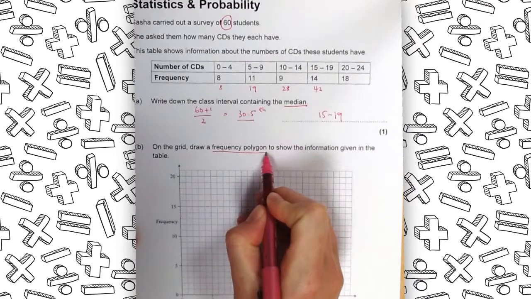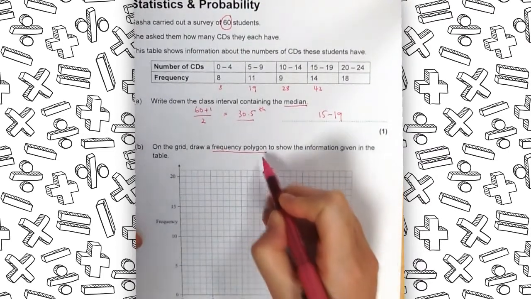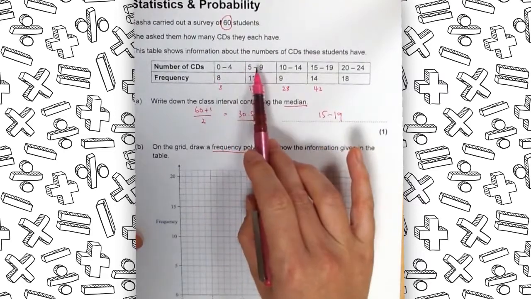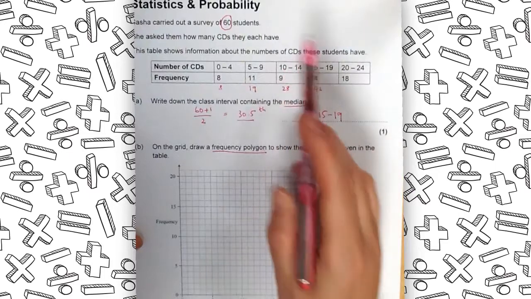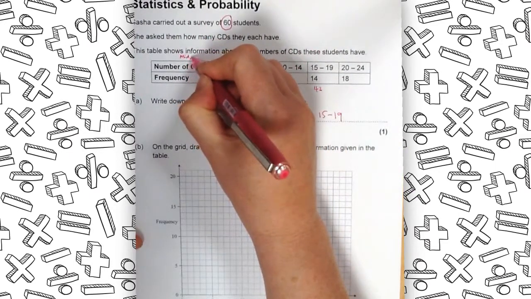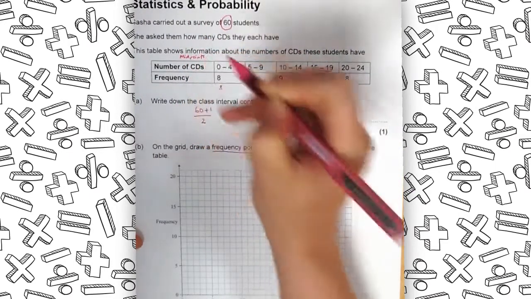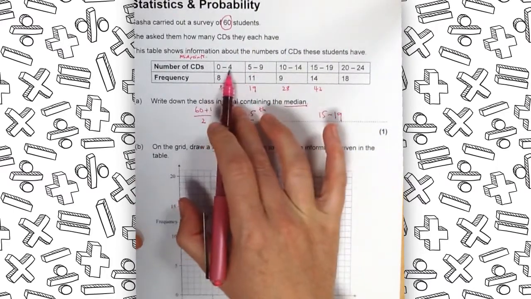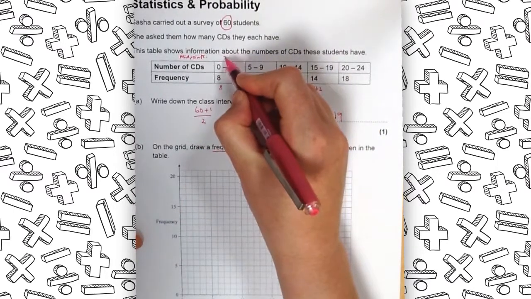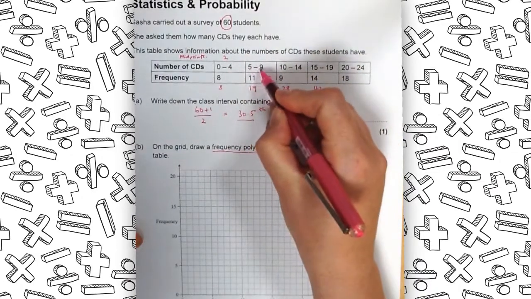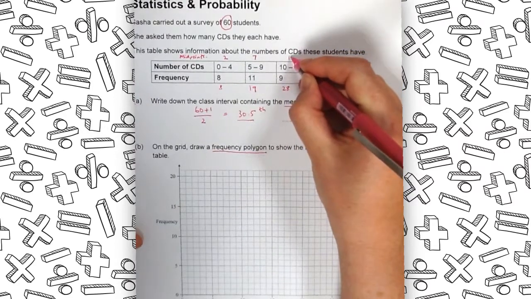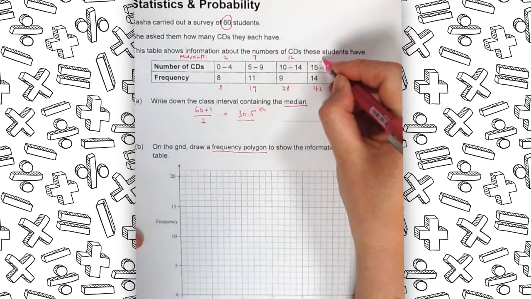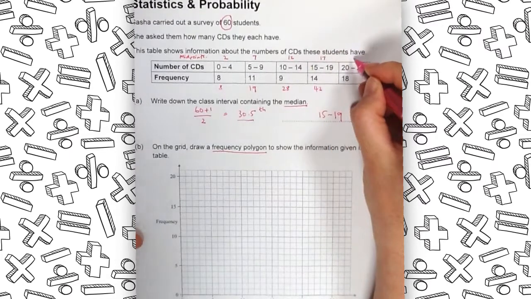Now, a frequency polygon, the important thing is that we plot our points at the midpoint of each of these class intervals. So above these, I'm just going to write down what each of the categories' midpoints are. From 0 to 4, our midpoint is going to be 2. From 5 to 9, our midpoint is going to be 7. Our midpoint here is going to be 12. The midpoint between 15 and 19 is going to be 17, and between 20 and 24 it's going to be 22.